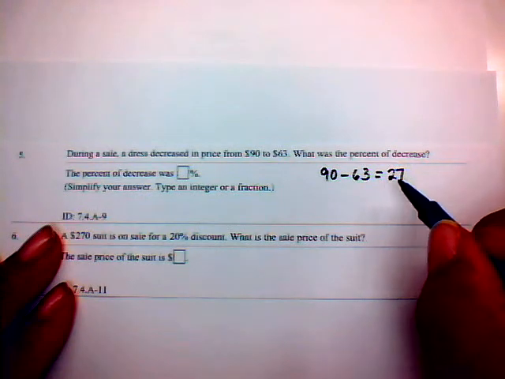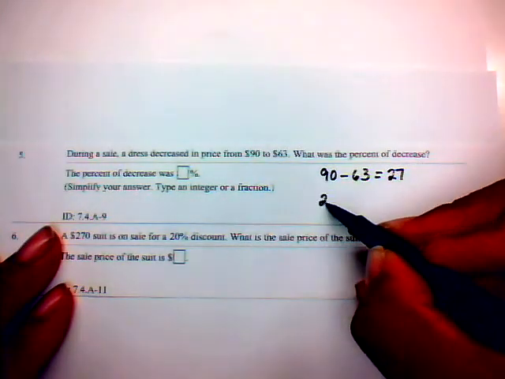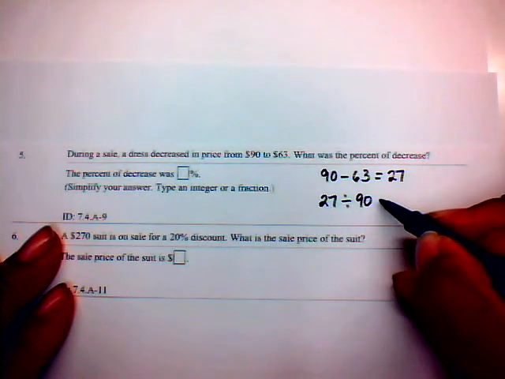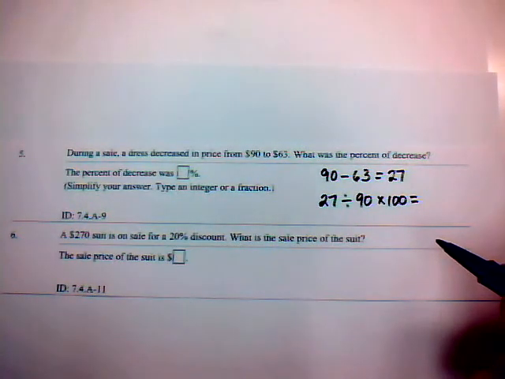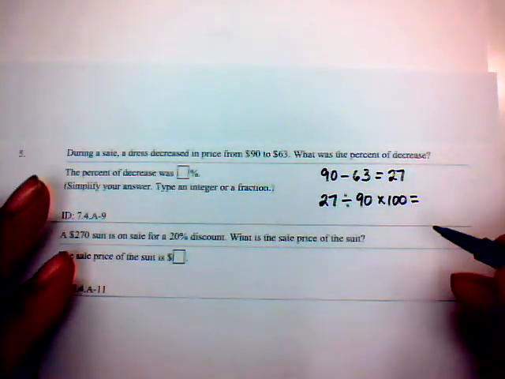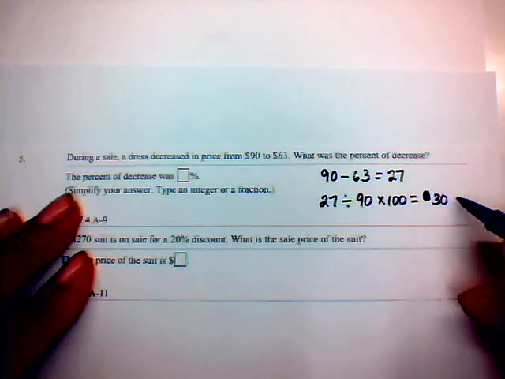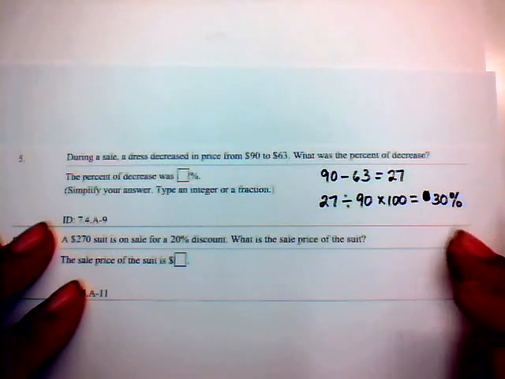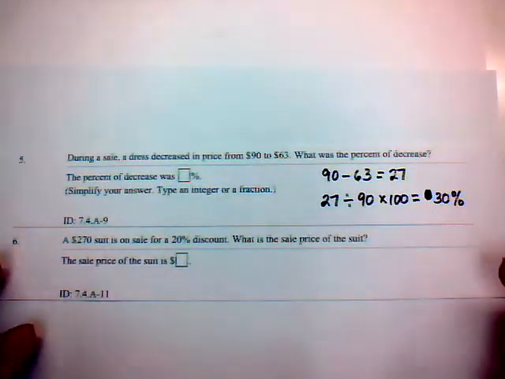That $27 represents the amount of the decrease. Now, to find the percent of that decrease, we take the amount of the decrease, divide that by the original price, which is $90. And then we're going to convert that to a percent by multiplying it by 100. So if I do 27 divided by 90, and then times 100, that would give me actually 30%. Because the percent of decrease is going to be 30%. So there was a 30% decrease in the price of that dress.